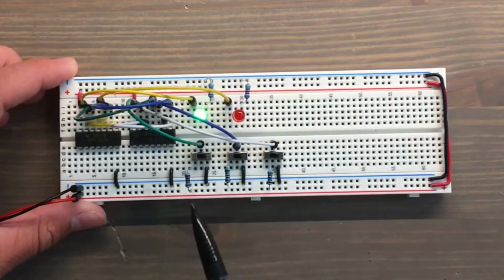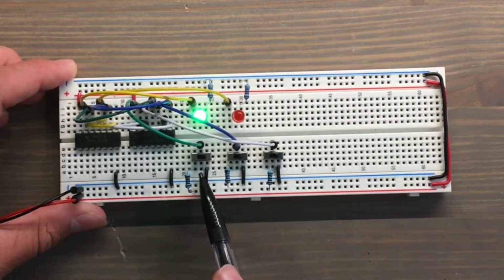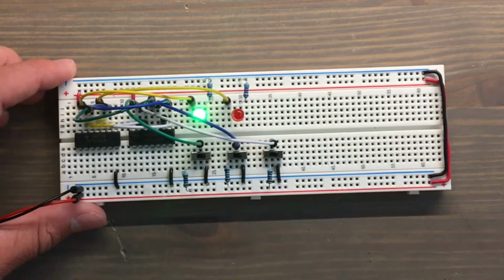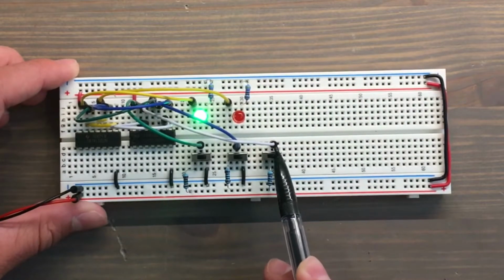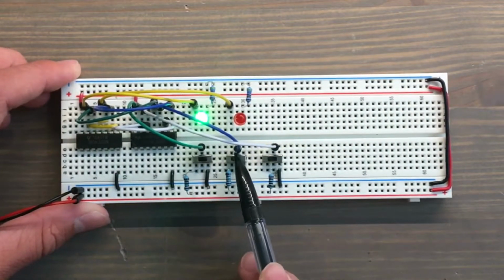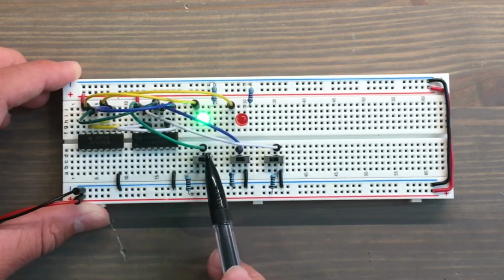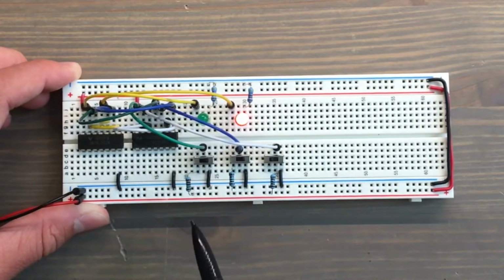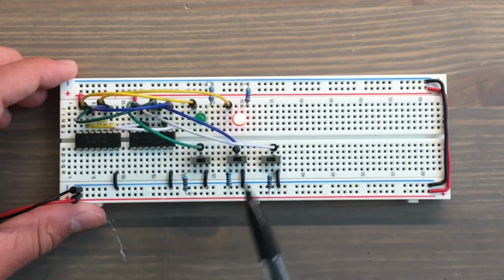So you can see we have our reset, set, and clock inputs. So if we turn the clock on, then this circuit will function exactly the same as the previous one.